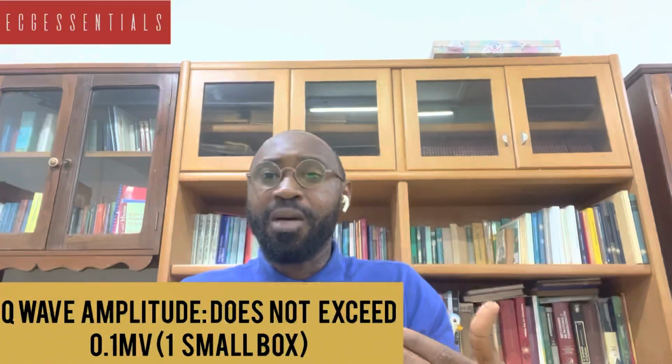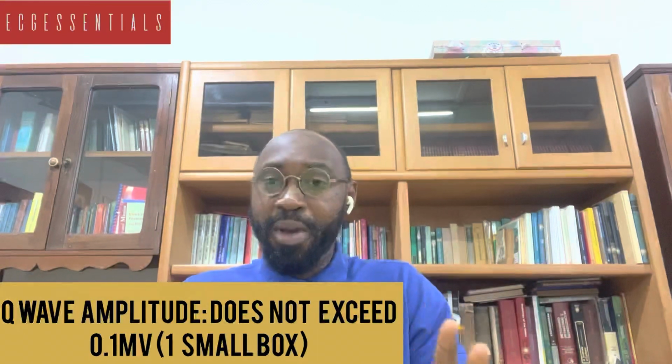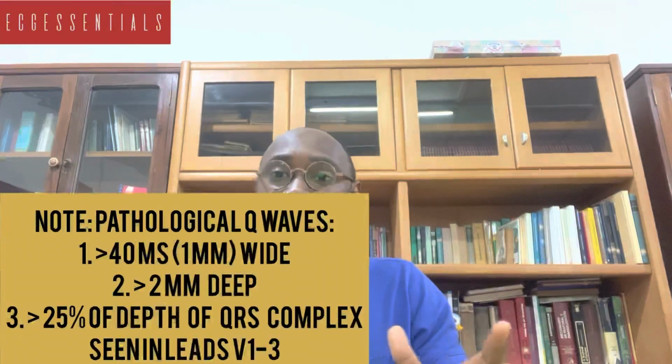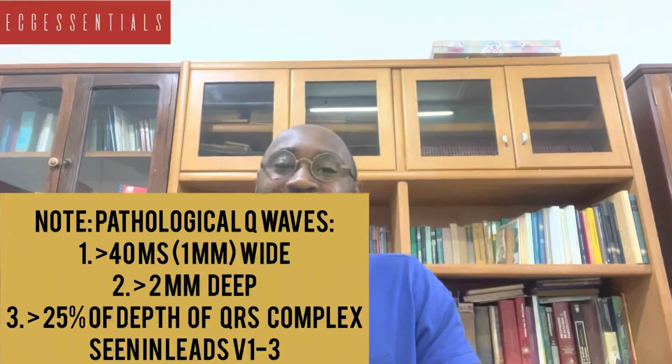When Q waves are present, let's note that generally their magnitude does not exceed 0.1 millivolt, and it's important to remember this fact so that we are able to recognize pathological Q waves when they show up. We will be discussing pathological Q waves later. Let's also bear in mind these fascicles that we have just mentioned. They will also become important when we are discussing fascicular blocks and other bundle branch blocks.